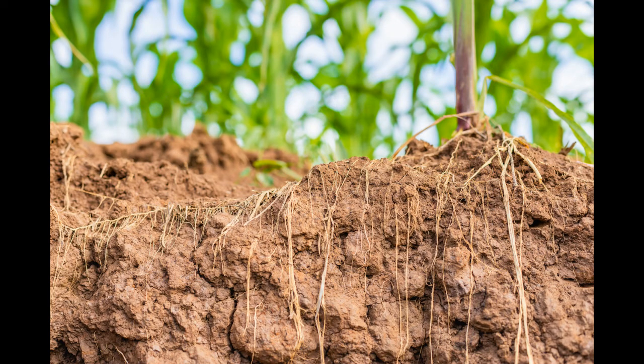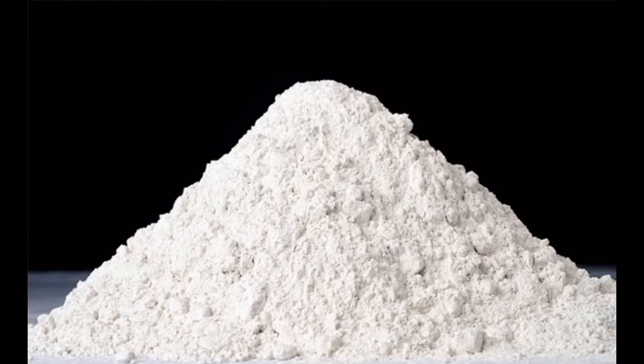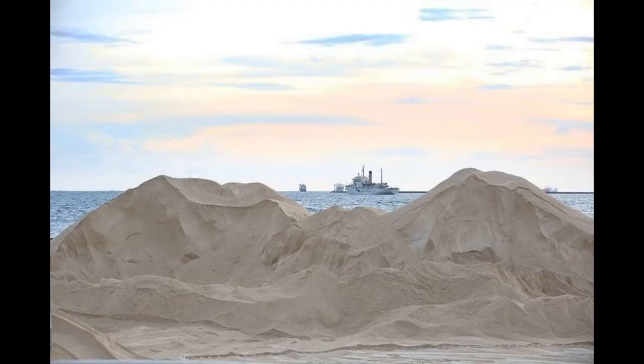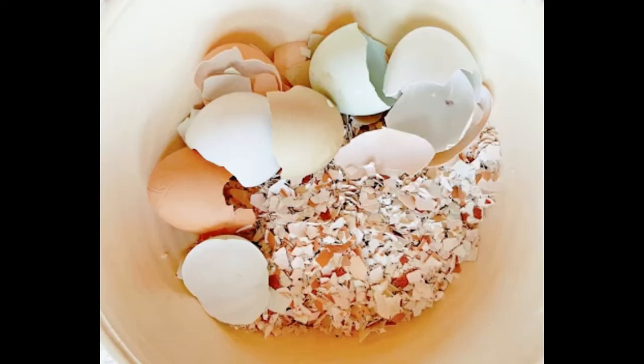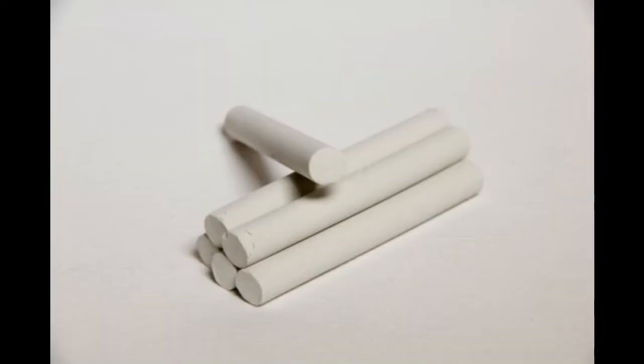Plants use calcium for root growth, root hair growth, and leaf development. Lime, gypsum, dolomite, calcium phosphate, and calcium sulfate are all common sources of calcium. Two other sources of calcium are crushed eggshells and chalk.